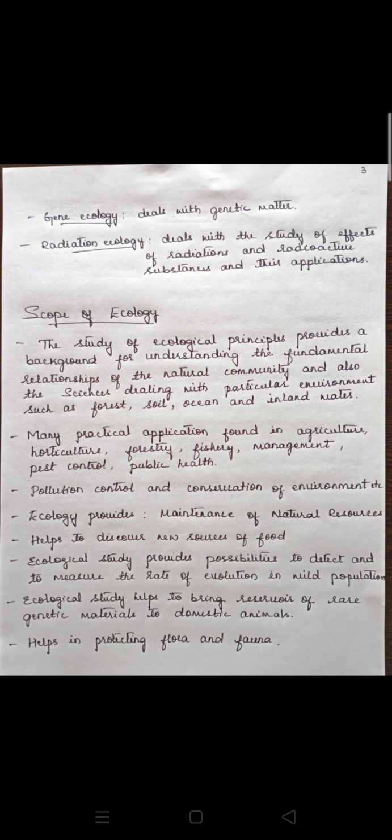Coming to the next, many practical applications found in agriculture, horticulture, forestry, fishery management, pest control, public health are being done by these ecological studies. This ecological study will also provide knowledge to control pollution and to conserve the environment. This ecology also provides the knowledge for maintenance of natural resources.